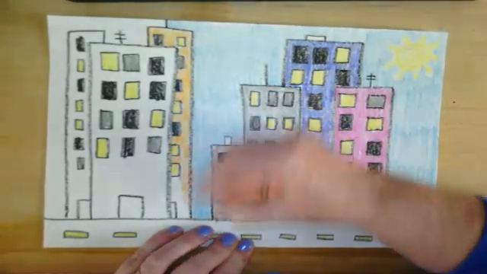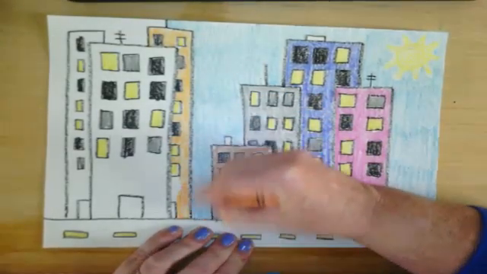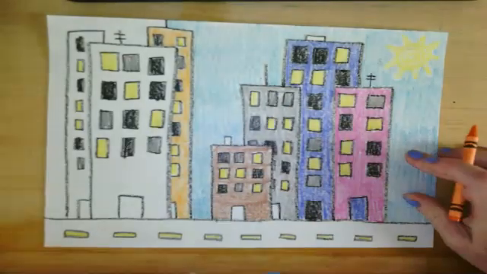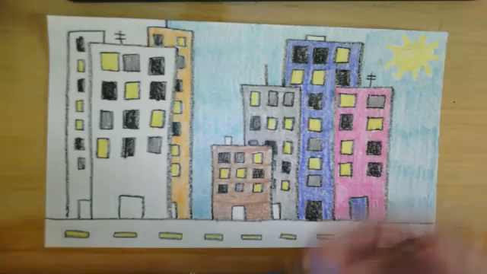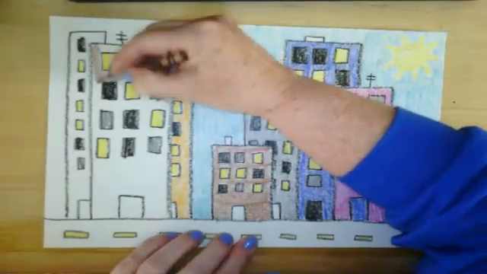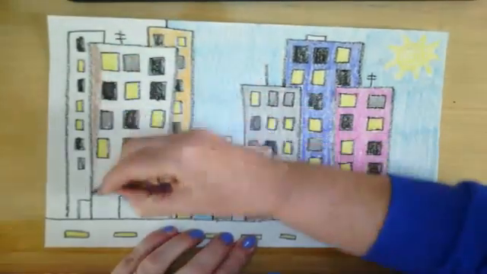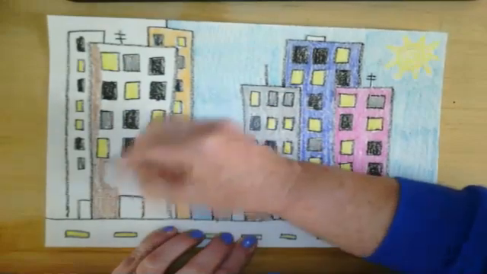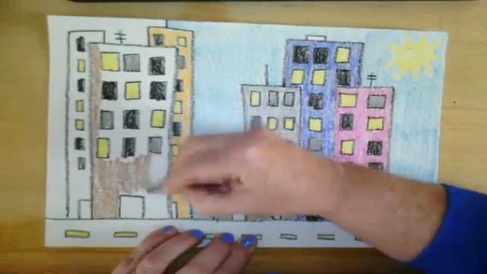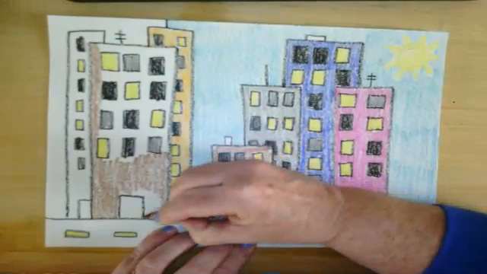If you can't color as fast as me, that's fine. Okay, you see how each color that you choose makes each building stand out. So please do that. I think it would make it look really nice. Buildings can be any color that you want them to be in our imagination, okay? If we colored them all gray, then you really wouldn't be able to notice them as nicely.